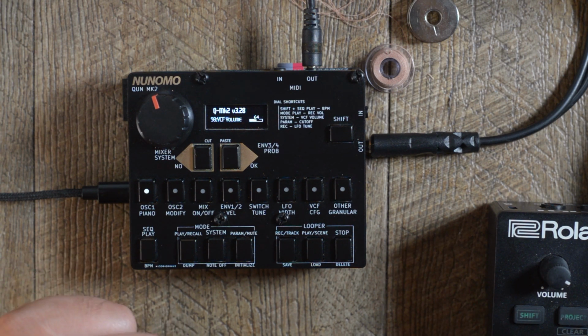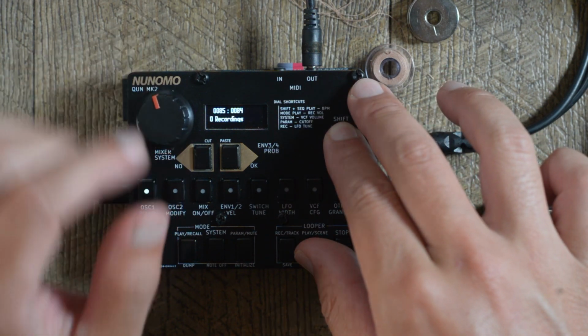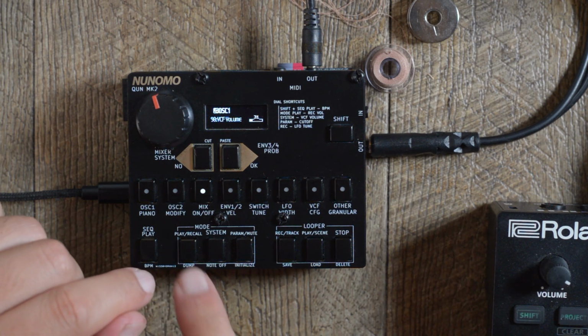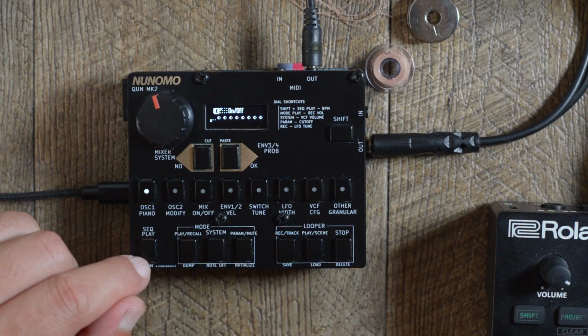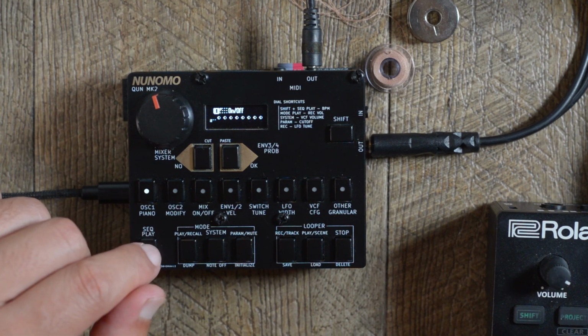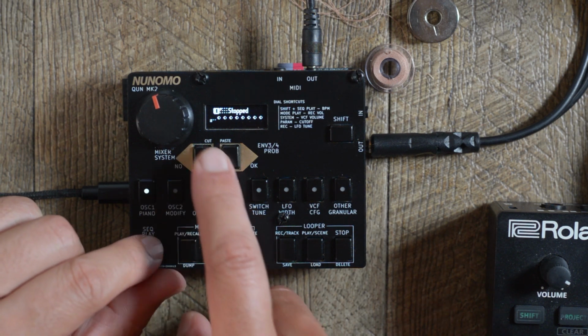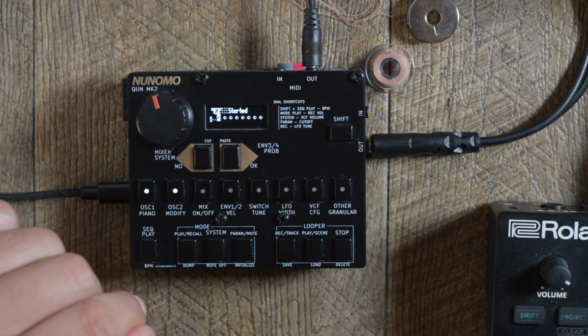So let's get started. First, let me load the existing session that I prepared for the tutorial. Okay, so now it's loaded, and I made 2 patterns for these tutorials. This is how it sounds, and another one is just a different chord, the same rhythm.